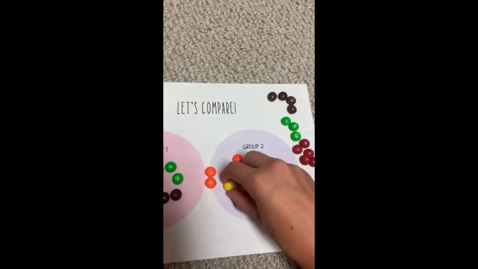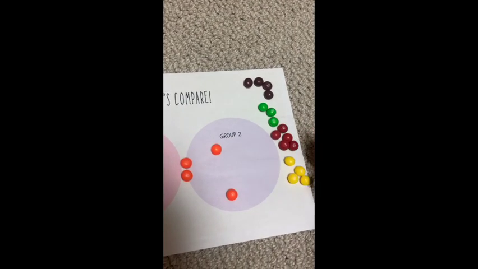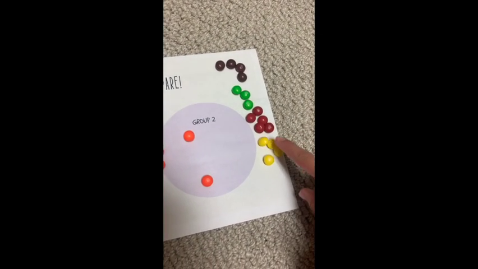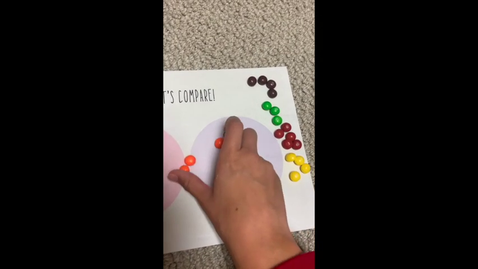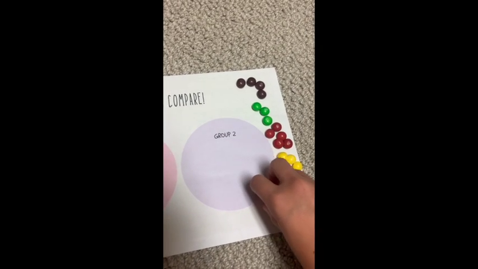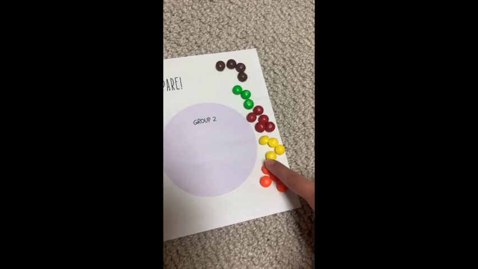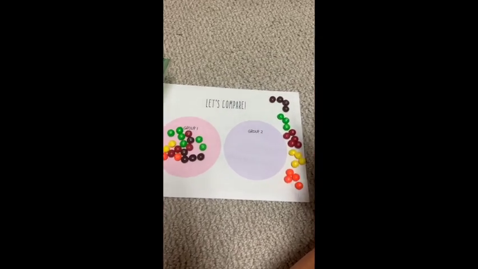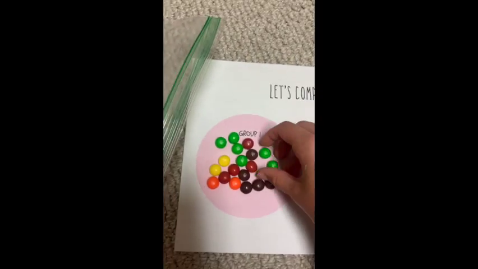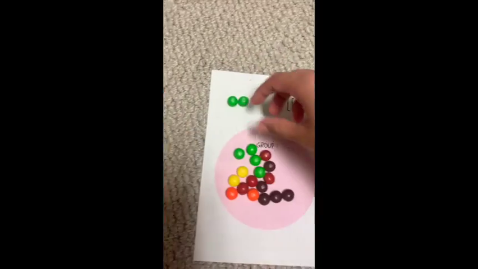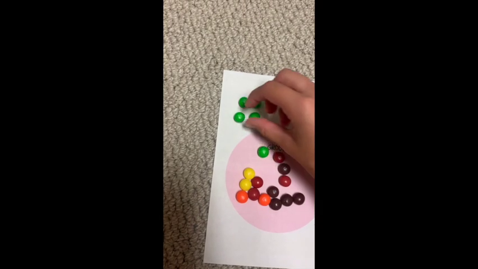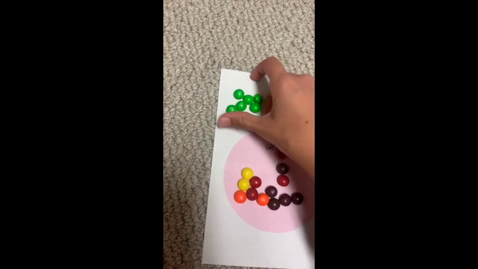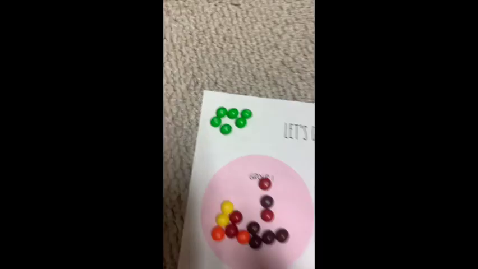Get all the yellows out. Start at 13, 14, 15, 16, and then lastly we have our 4 oranges. So starting from 16, 17, 18, 19, 20. So we know that circle had 20 Skittles total. Now we can do the same thing on this side. So we can take out all of the green Skittles first, because like we said, every Skittle, no matter what color it is, is equal to 1.